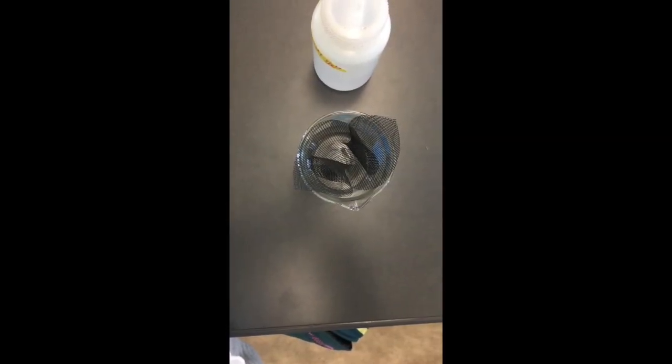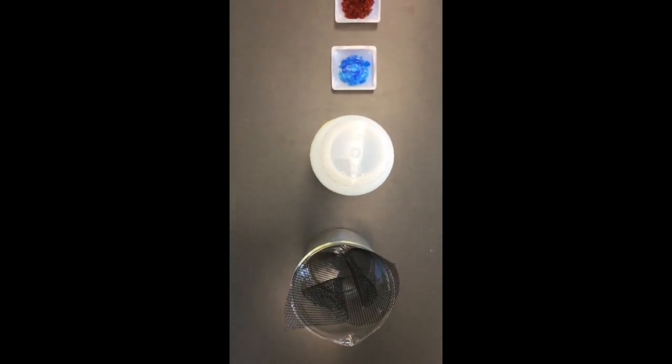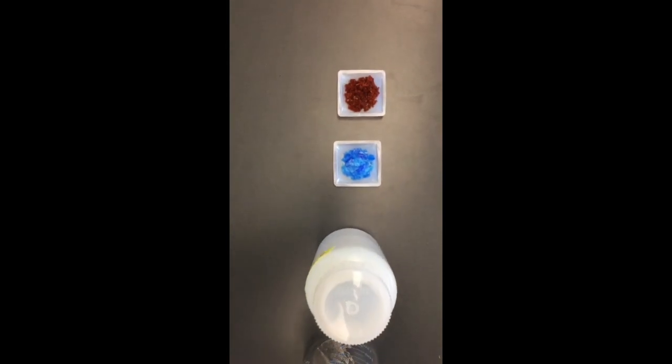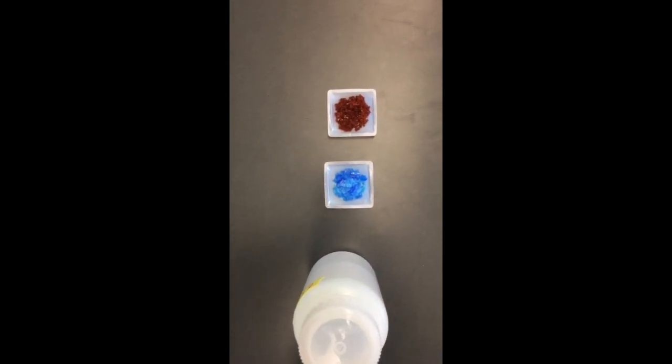For these reactions you will need two 200 milliliter beakers with 2 pieces of mesh, 4 grams of cobalt nitrate, 4 grams of cupric sulfate, and a 0.25 molar sodium hydroxide solution.